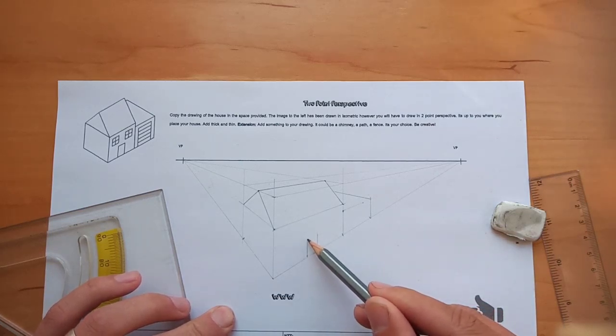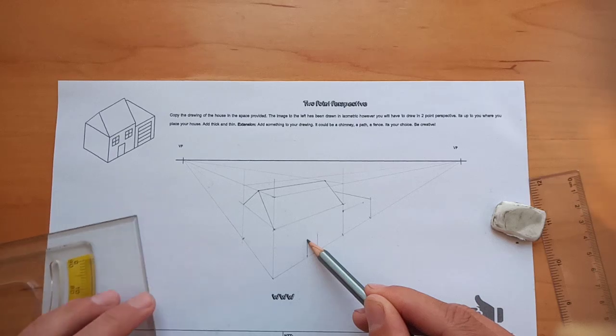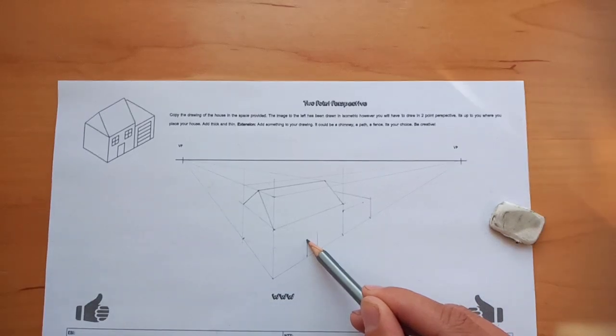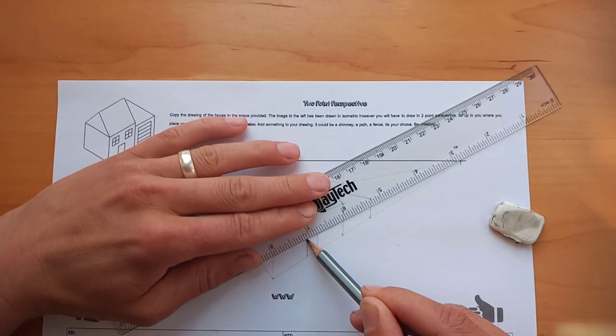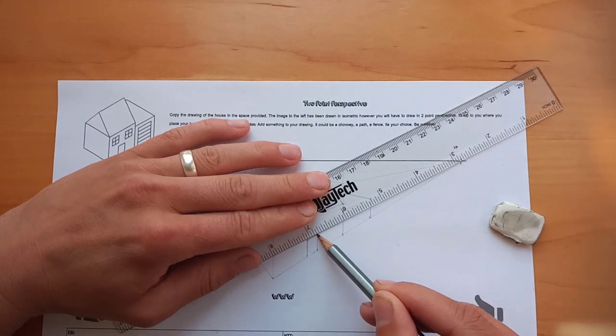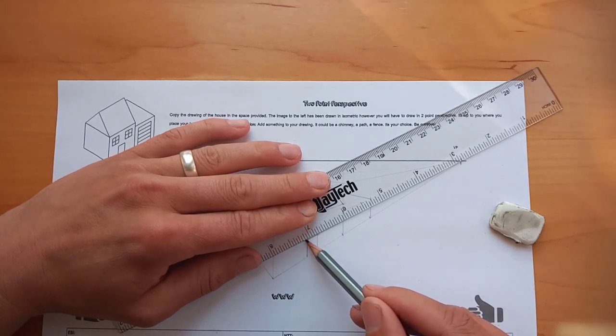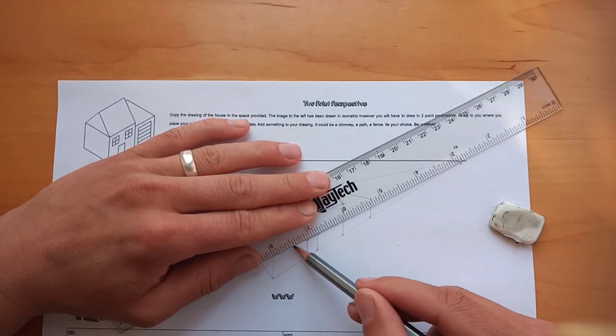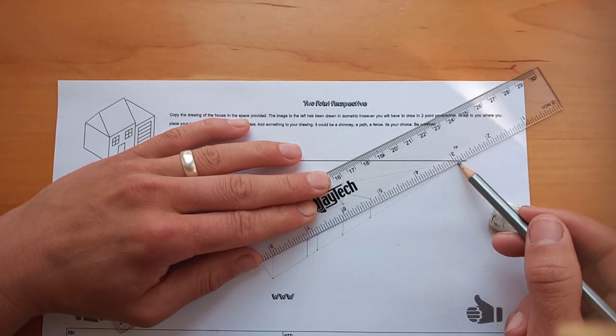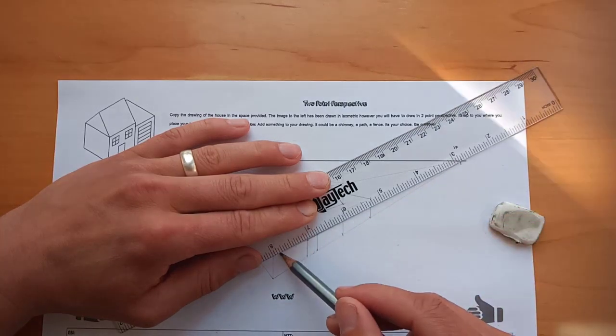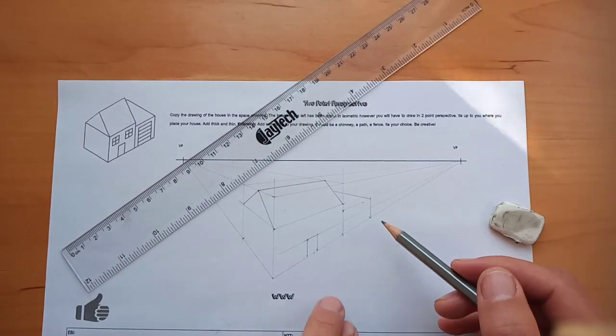Fairly happy that's going to work out, but you may just have to look at where you're going to set your line on this, just to make sure it looks accurate. Again, just drawing off to the vanishing point. I'm actually going to copy that line through a little bit further because I'm going to use it for the top of the windows as well. So that's the door.